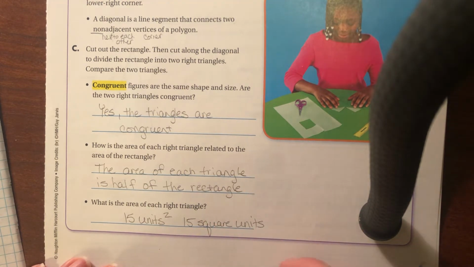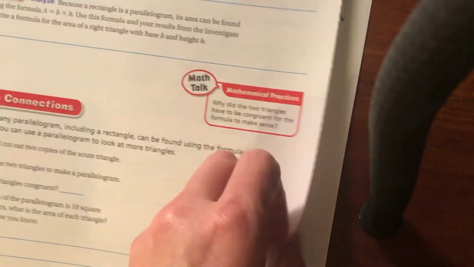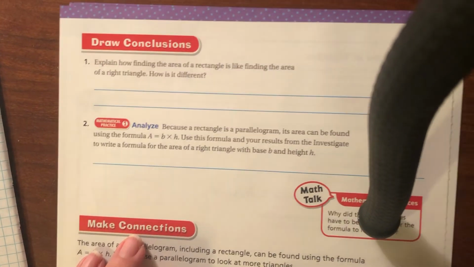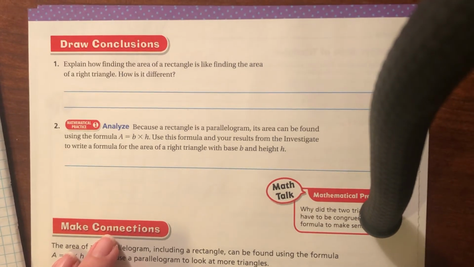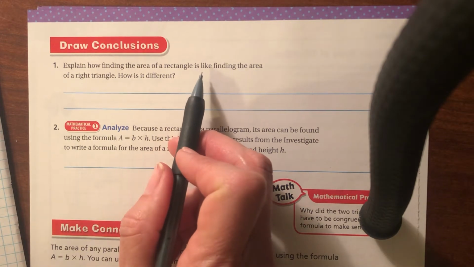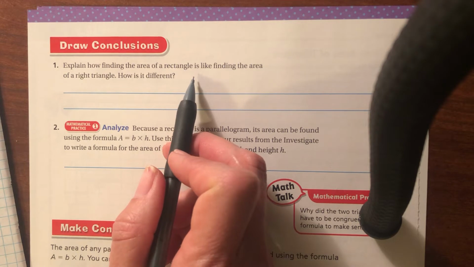Okay, so we've got our little triangles, and they each are half of the rectangle. All right, so explain how finding the area of the rectangle is like finding the area of a right triangle. How is it different?